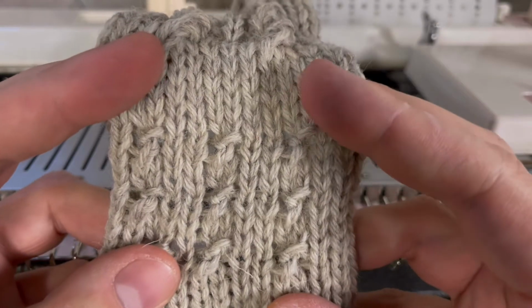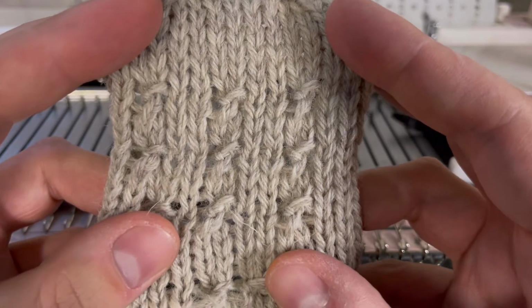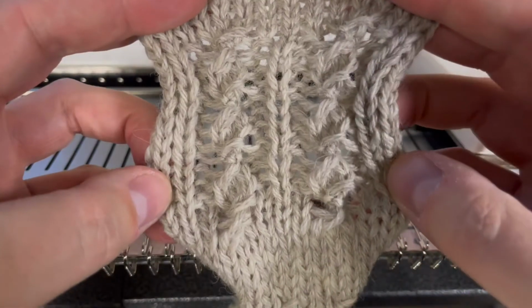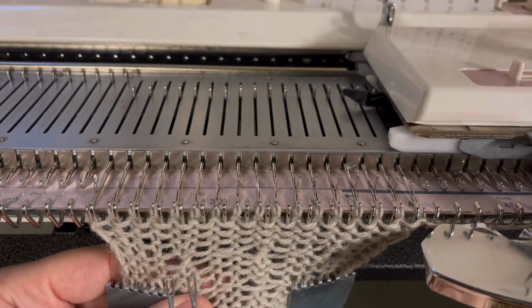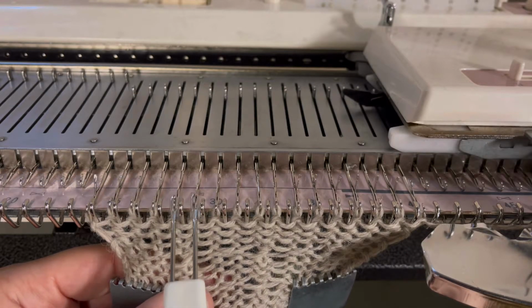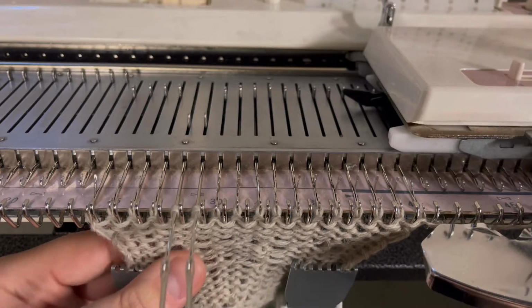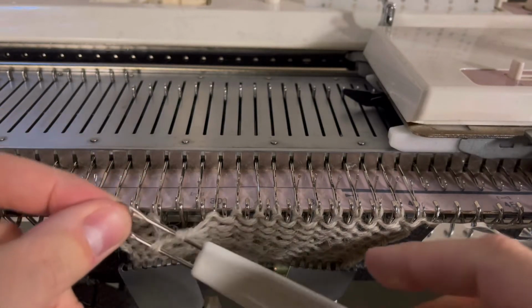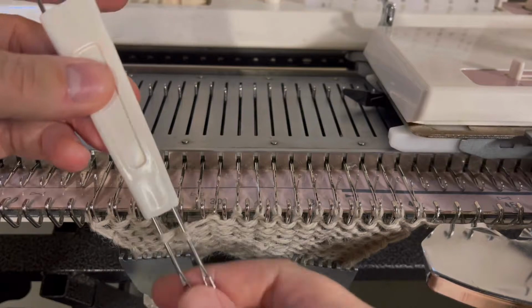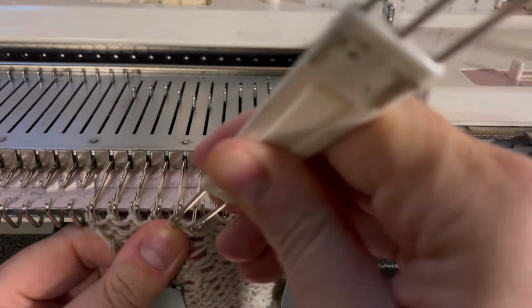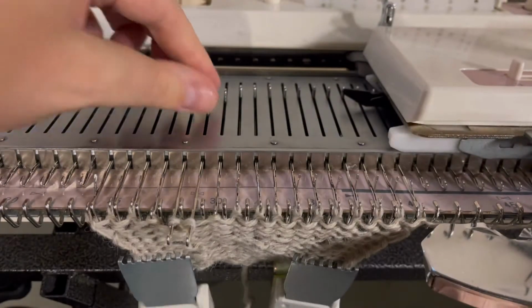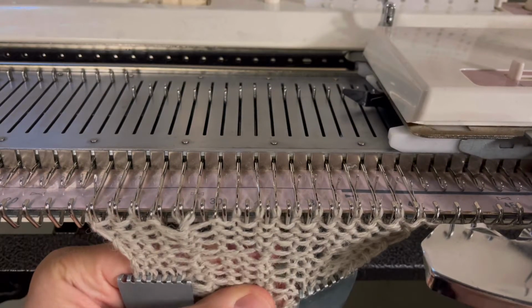Twisted stitches create small textural details or can produce a cabled effect depending on how they're worked. Twisted stitches are formed when two or more stitches are picked up on a transfer tool and the tool is rotated in either direction, one full rotation, twisting the two stitches together before they're deposited back onto the needles.